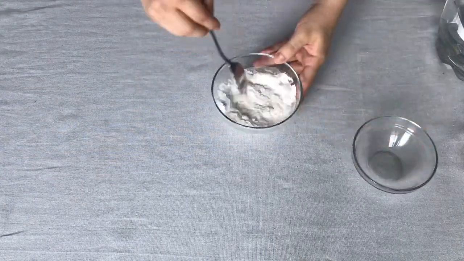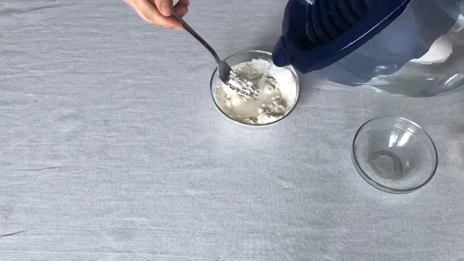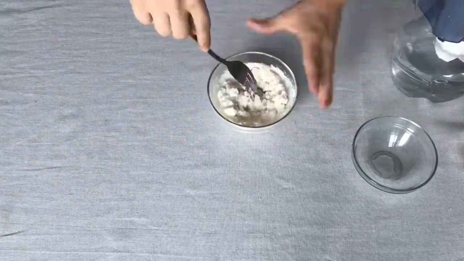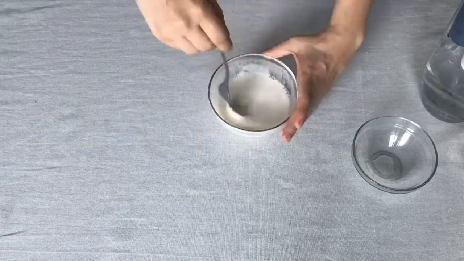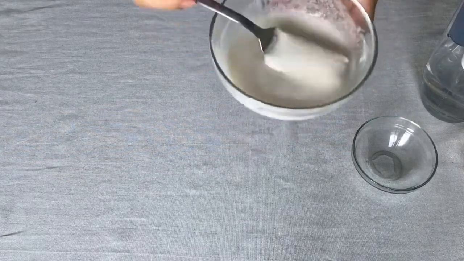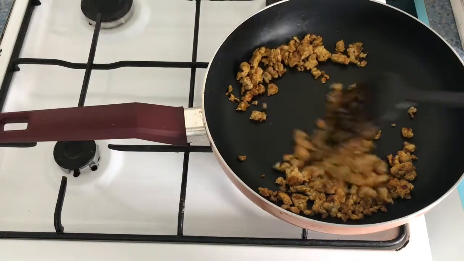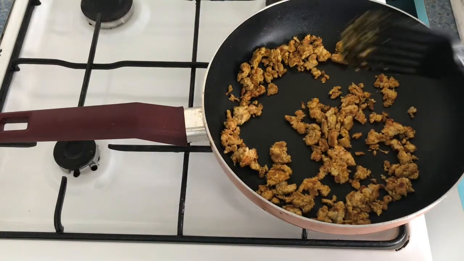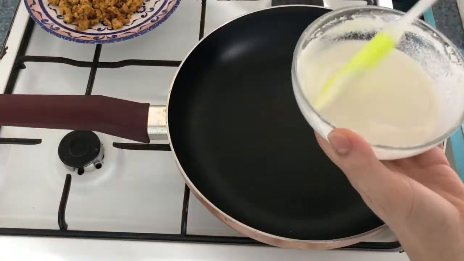Meanwhile, we're gonna prepare the batter. So I'm gonna add water to my rice flour, mix everything well. I have added a little bit of extra water. It depends on the quality of your rice flour. So the batter should have this kind of consistency, not too thick, not too liquidy. So back to our chicken, you can see that it's completely cooked. I'm gonna remove it from the pan.